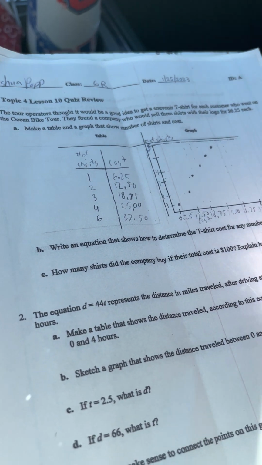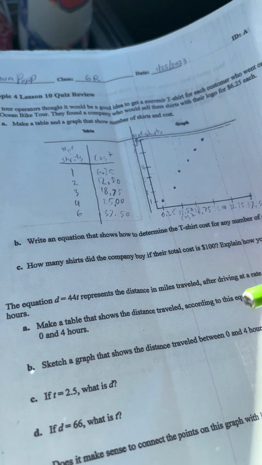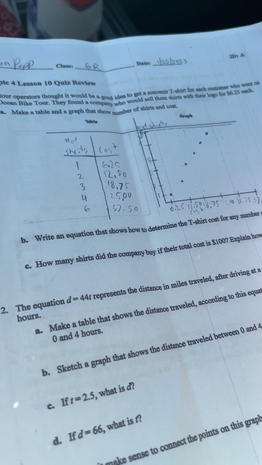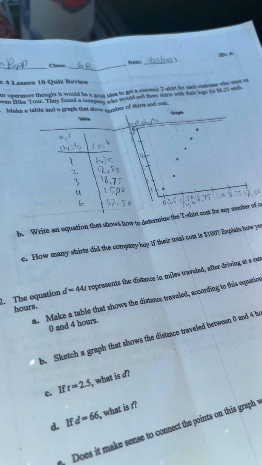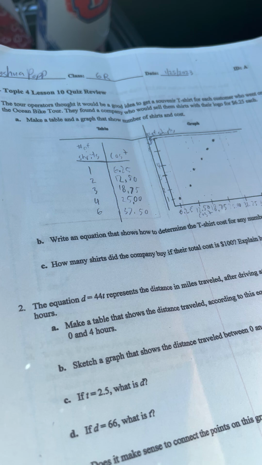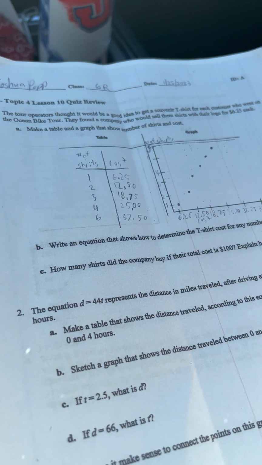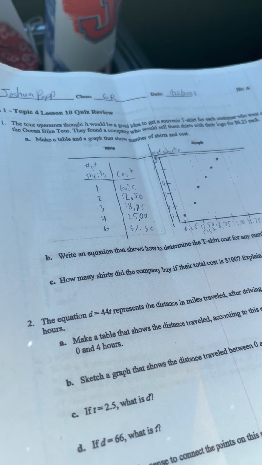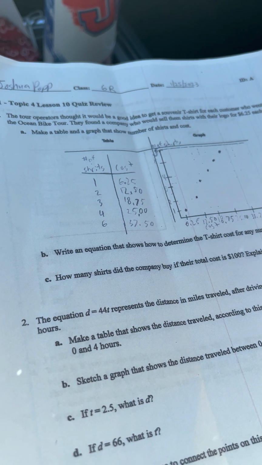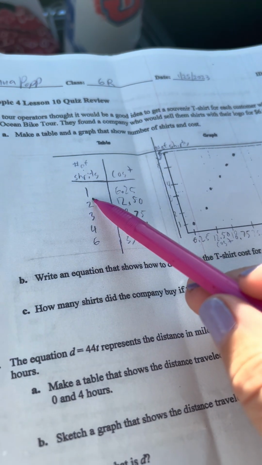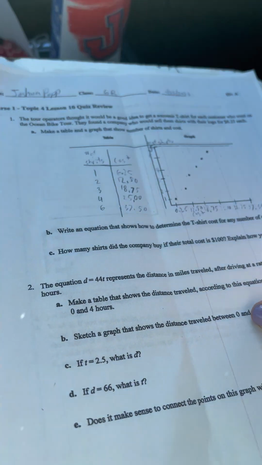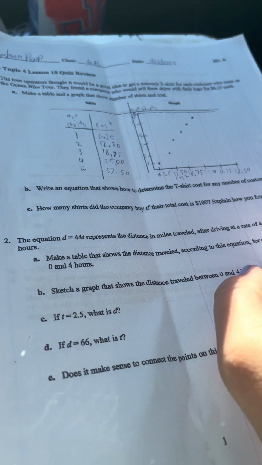So I wanted to go over the quiz that you're going to be taking on Monday. Basically we're looking at a lot of unit rate. How much does one thing cost, so that we can figure out how much 2 things cost, and 3 things cost, and 4 things cost. That's going to be your bottom line here: understanding how I can go from 1's cost to 2's cost, and then creating some equations in order to do that.